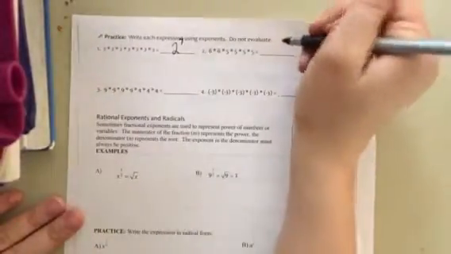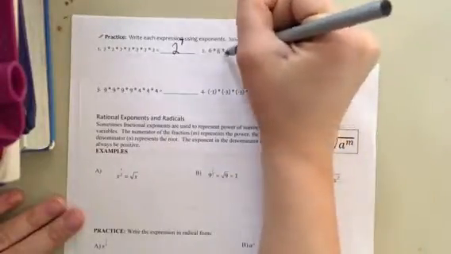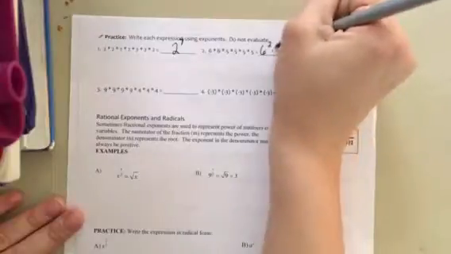A little bit more difficult on number 2, we have 6 times 6, which gives us 6 squared. And then we also have 1, 2, 3, 4, 5 to the 4th.